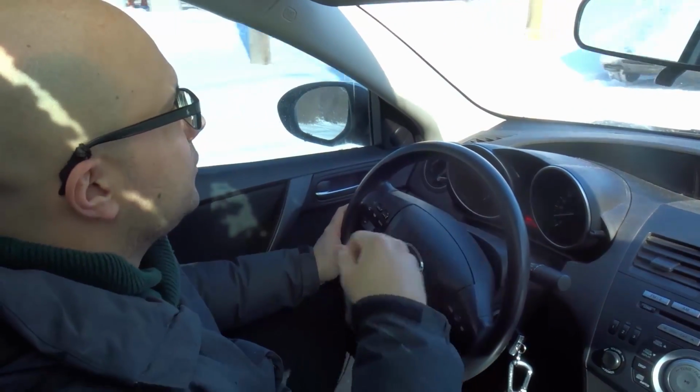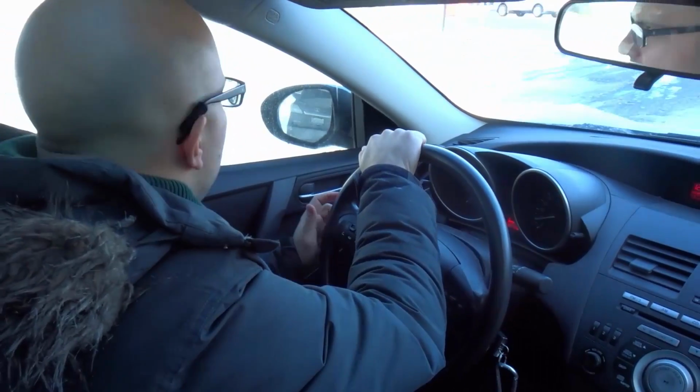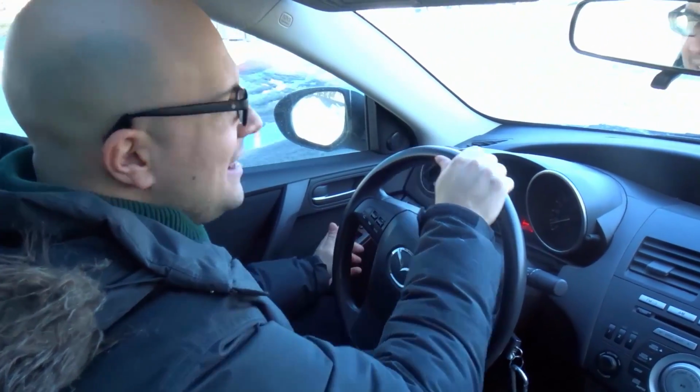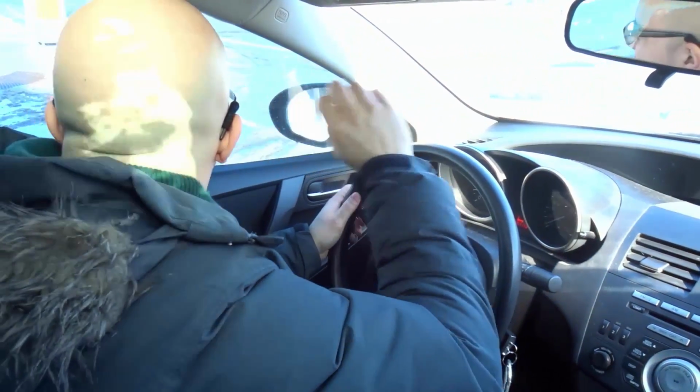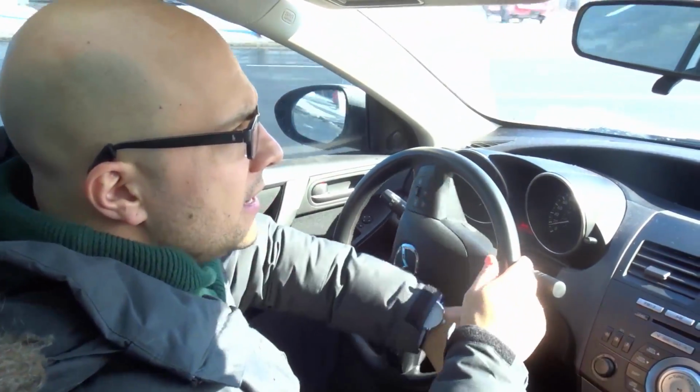Now, if you see that there's a pedestrian or a car or a cyclist or anything that would obstruct your turn, you do not make that turn. Your number one thing is safety. So I'm going to go ahead and make this turn onto the main street again, the major road.